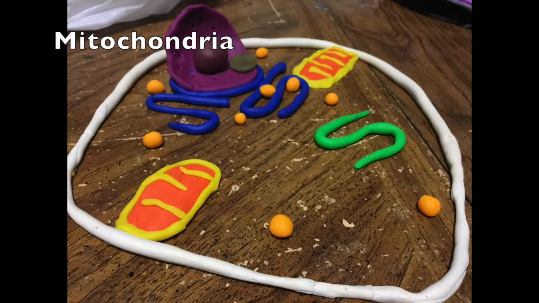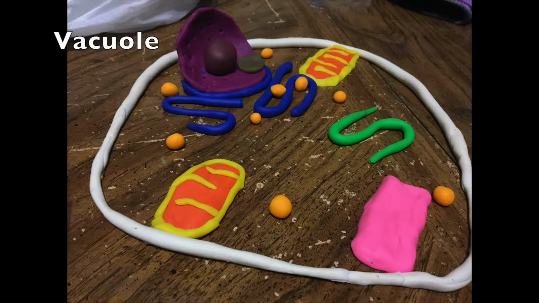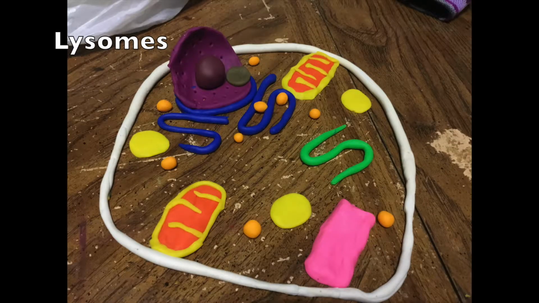Mitochondria are called the powerhouse of the cells. This is where cellular respiration takes place and energy is made. The vacuole is a sac which stores substances such as water, salt, and protein. The lysosome contains digestive chemicals which break down any dead organelles and waste inside the cell. And this completes the animal cell.